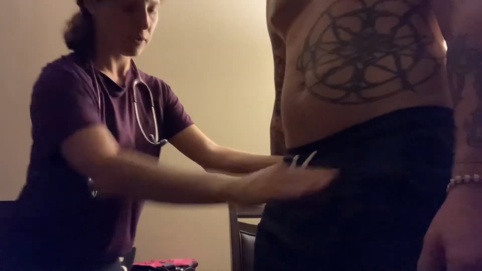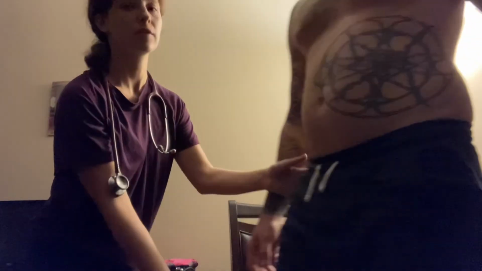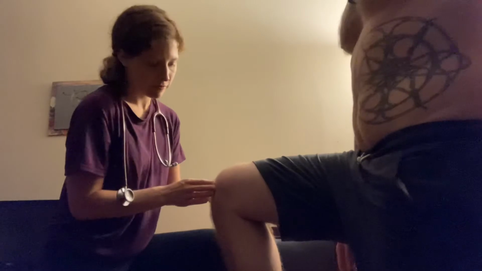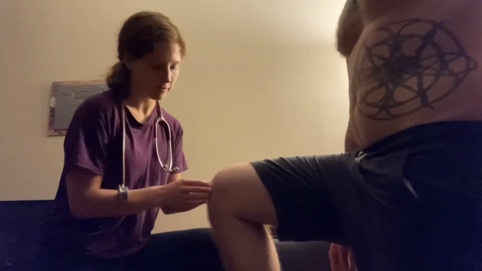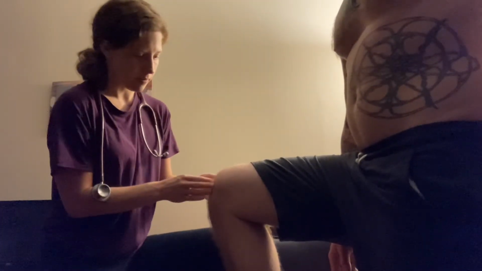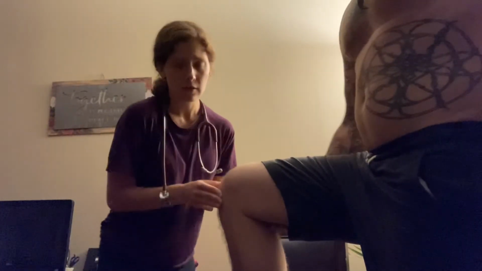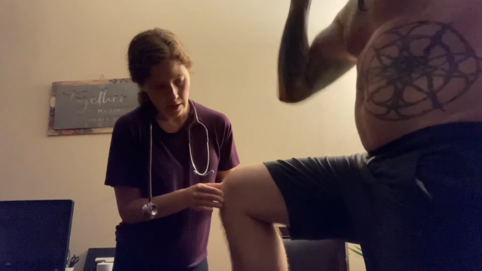Same thing with that one. I'm going to have you lift your knee as well. And then I would feel both popliteal pulses, but since he's in a chair and not lying down, I'm going to do one. The popliteal pulse is right here, and it's good and strong.